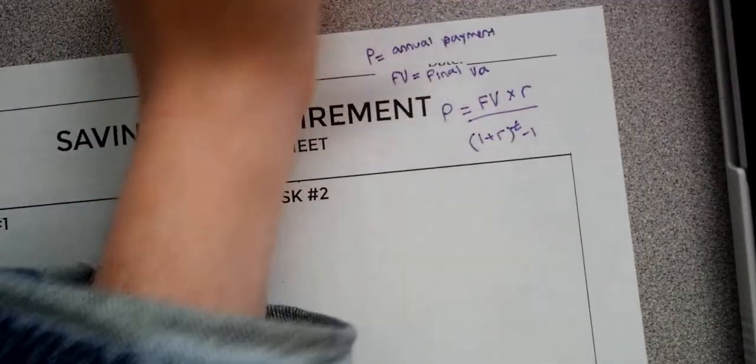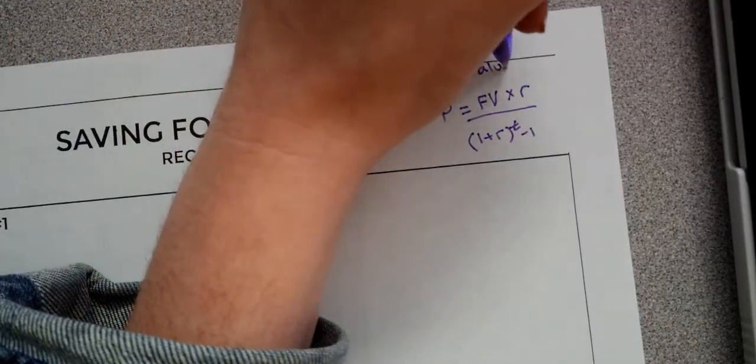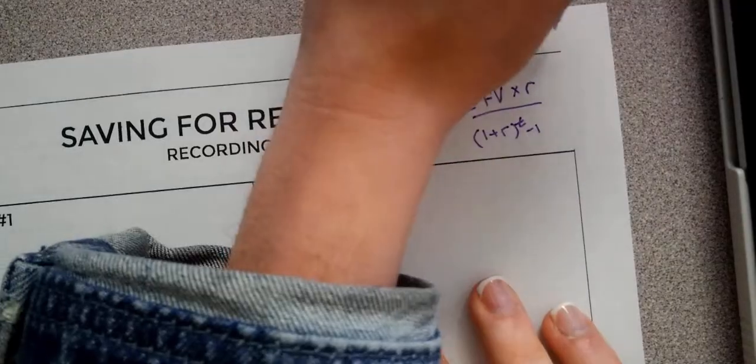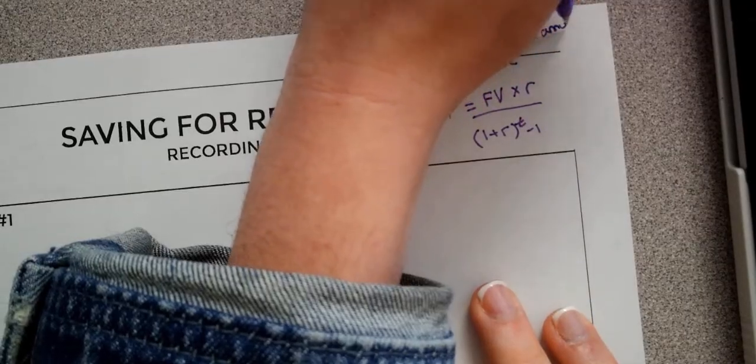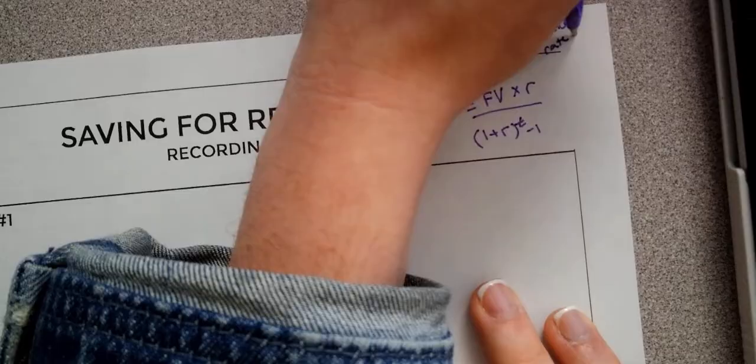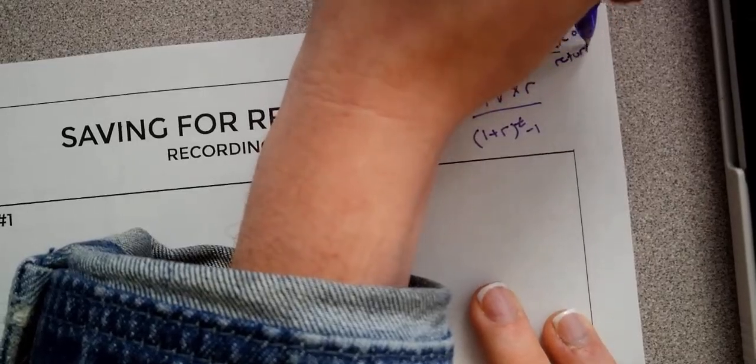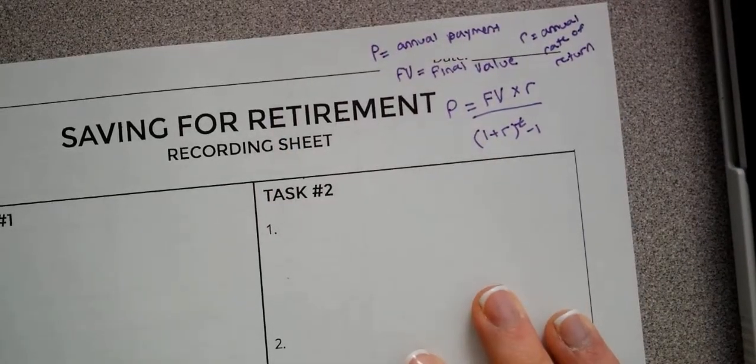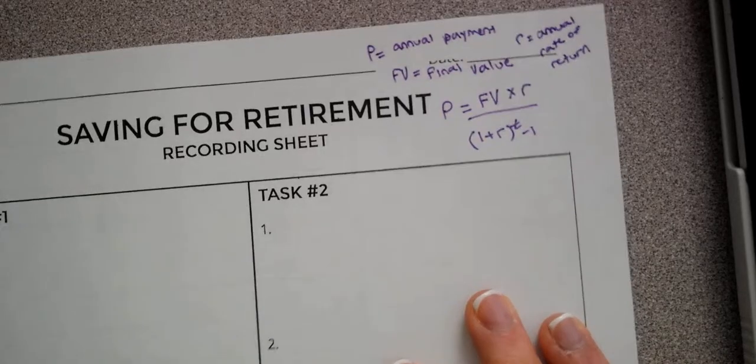So last week, for instance, or yesterday, you wanted to get $1 million, so you would have put 1 million right here as the final value. R is going to be the annual rate of return. If you remember from when we covered credit cards, there was the interest rate, which was the amount of money that you owe almost as rent for having money in your balance. This is like the opposite of that. The bank is going to pay you rent for having your money there. So that's what this annual rate of return is.